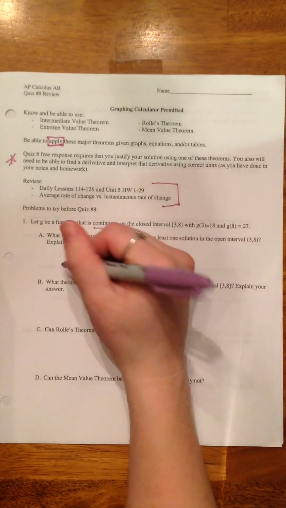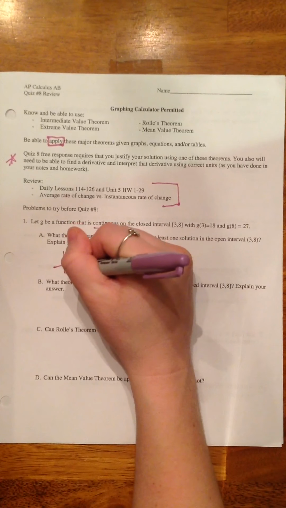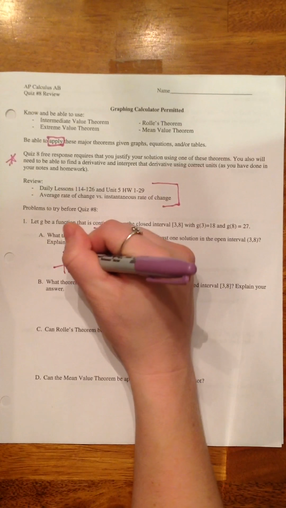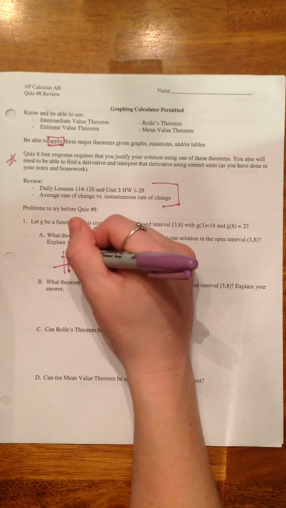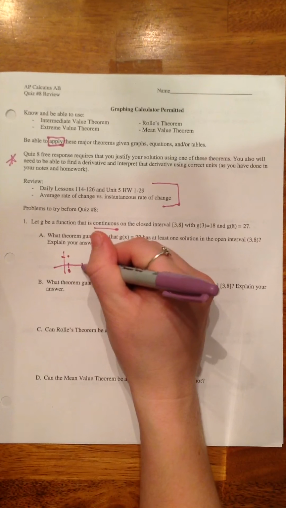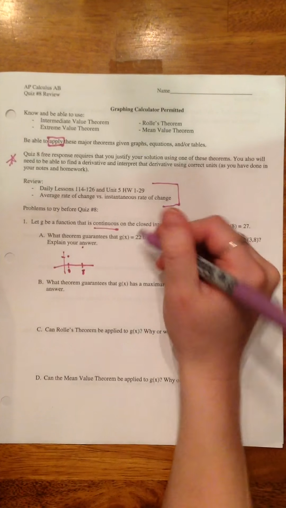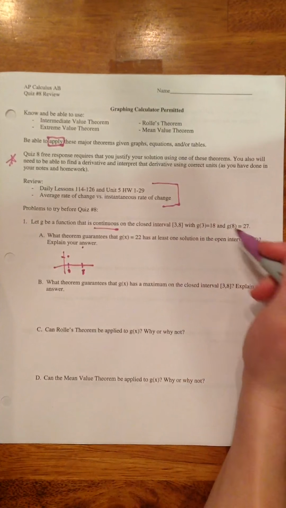So if you see where g of 3 is 18, let's say this is 3, 18 being way up here somewhere, and then g of 8 is 27, so way up here. See how 22 is in between 18 and 27?